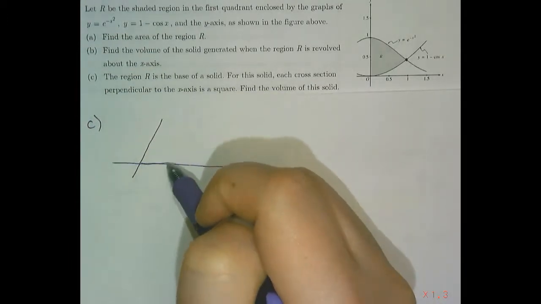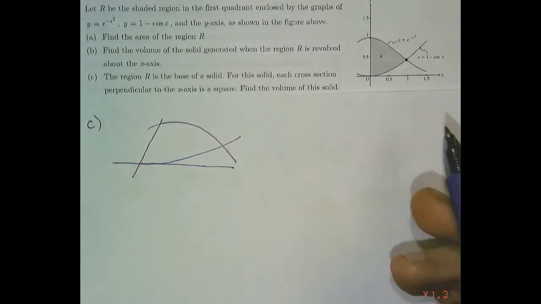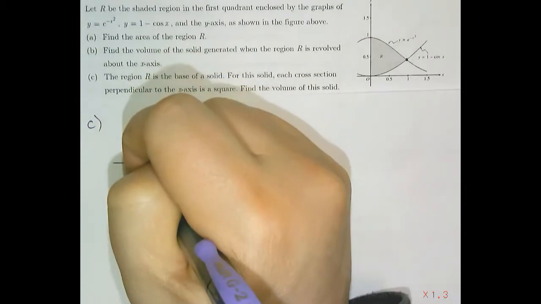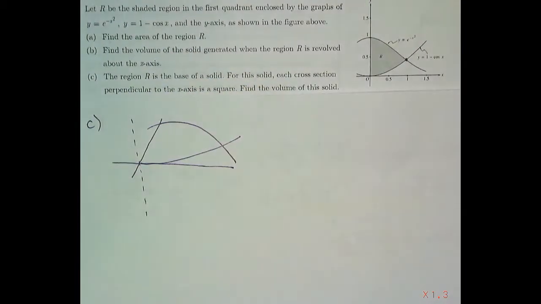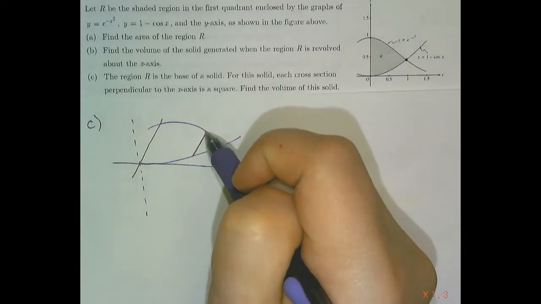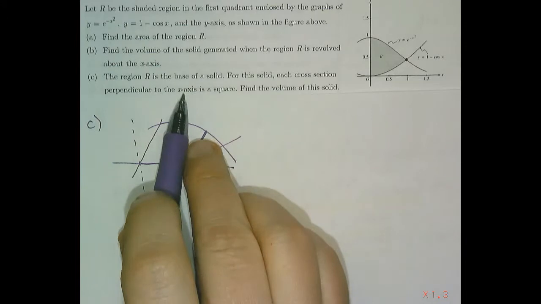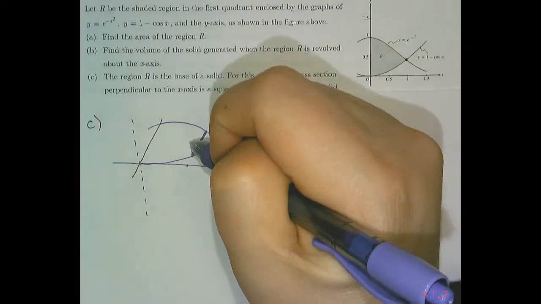So we have one curve coming up like this, another one coming down like that. Our z-axis is now kind of a vertical line there, and what's happening is we are having cross sections that are perpendicular to the x-axis, and they are being extruded to a square.